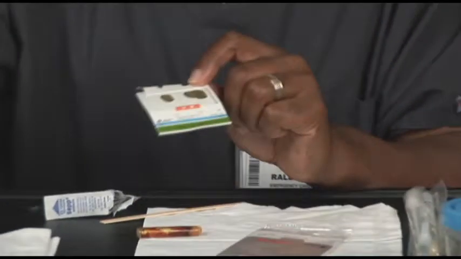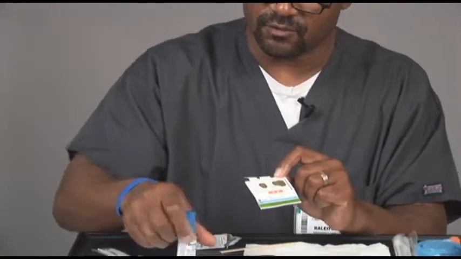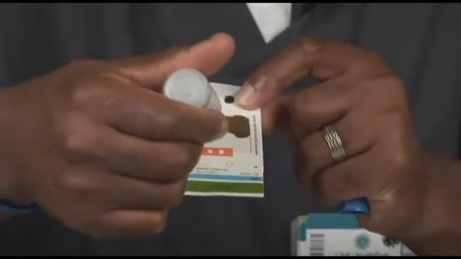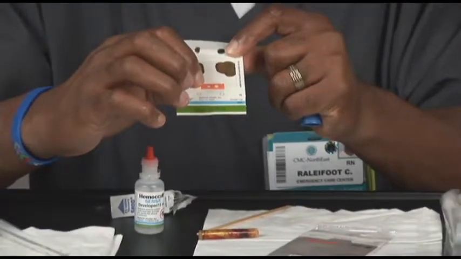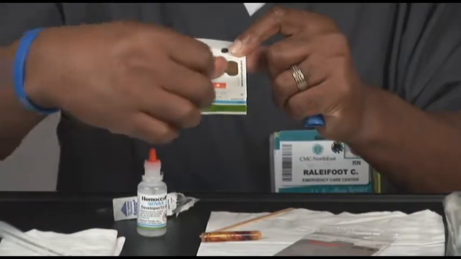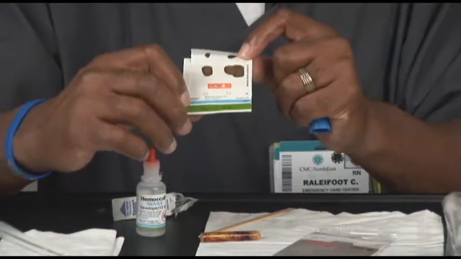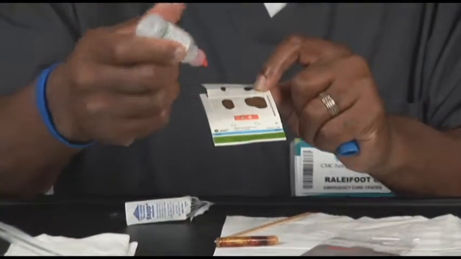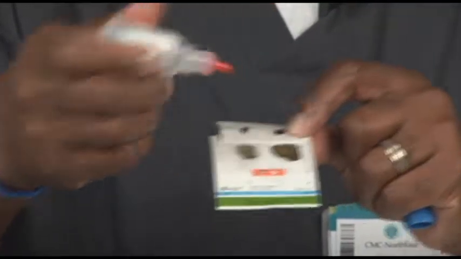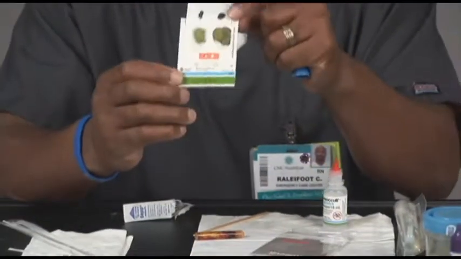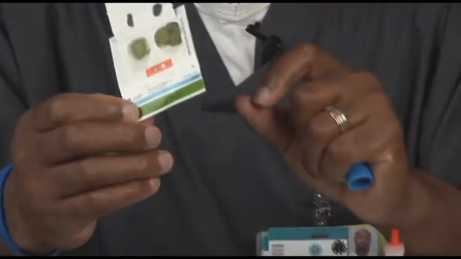You would have to apply the developer for the Hemocult, which has a blue cap on it. First you would put a drop of developer between the 2 dots on the orange control window. So you put your drop there. The positive control should turn blue, and the negative control, you won't have color change at all. And then you would place a drop of developer on your window, and if it is positive, you will get a color change, blue like that.